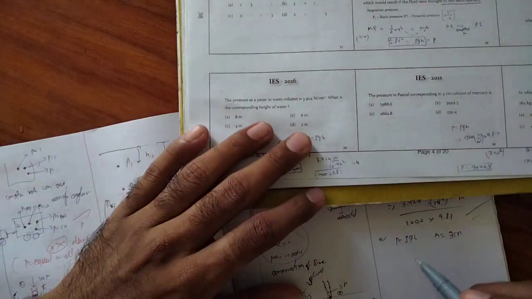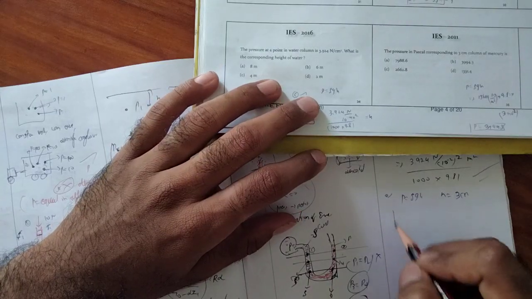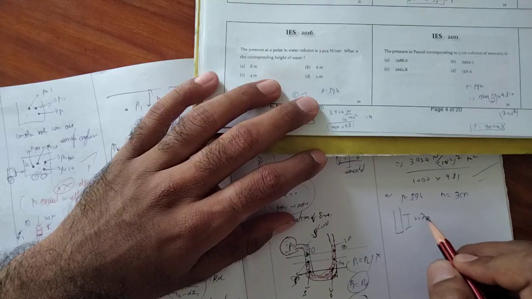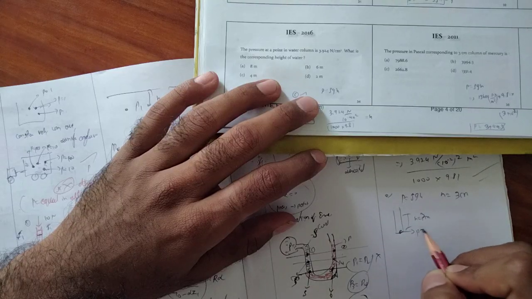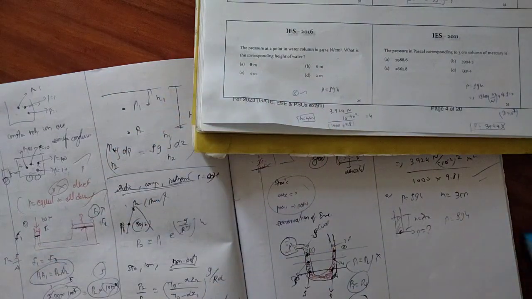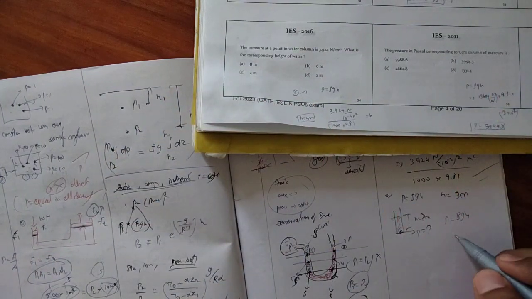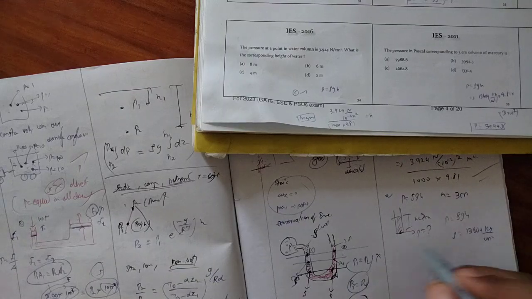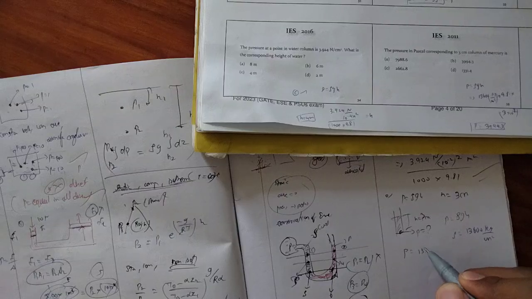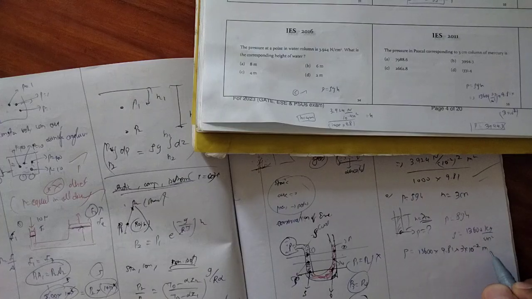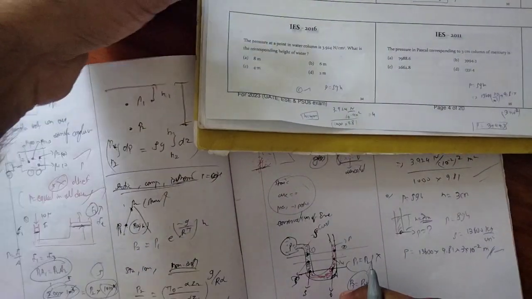For example, the liquid is located here and the height is given as 3 centimeter. Here they are asking for the pressure P. So we calculate P equals rho g h. They are asking for mercury, with density 13600 kg per meter cube. So pressure equals 3600 into 9.81 into 3 centimeter, which is 3 into 10 power minus 2 meter. Now we multiply and you will get the required answer.